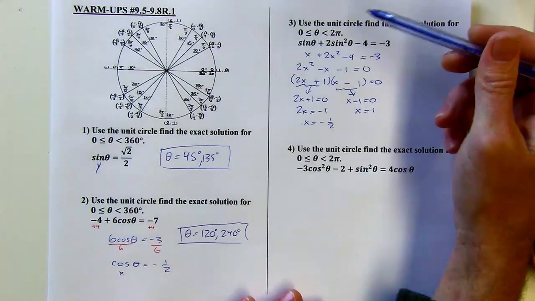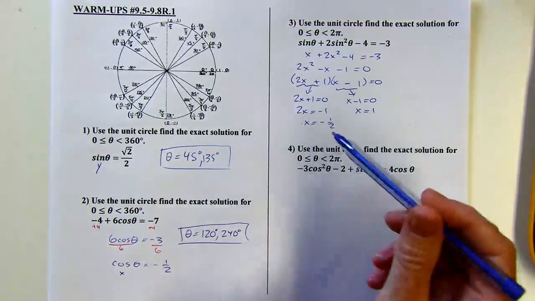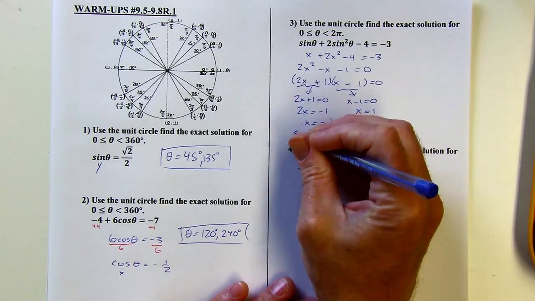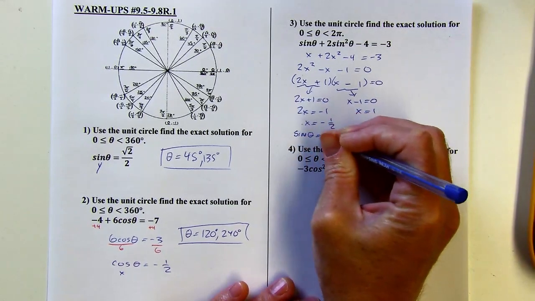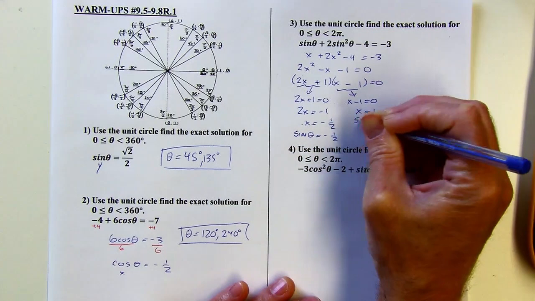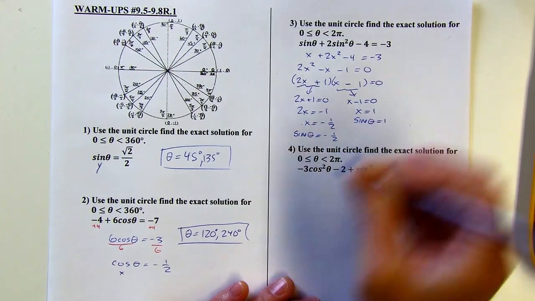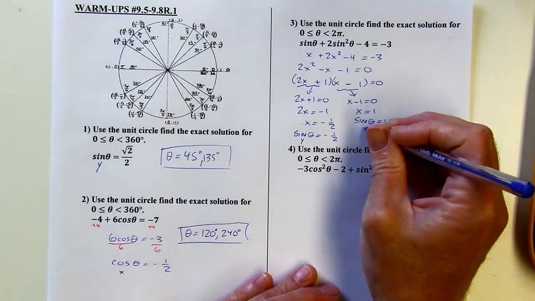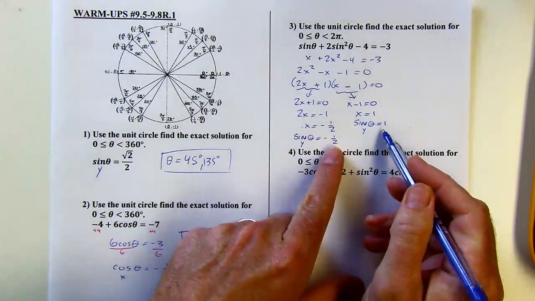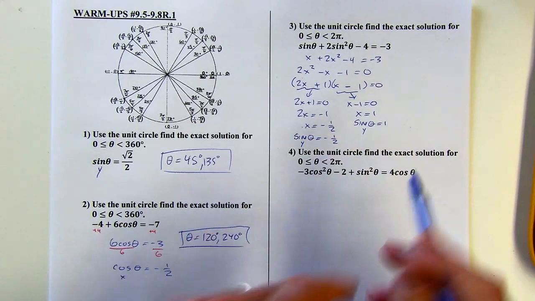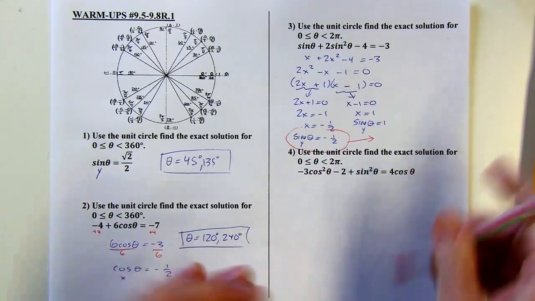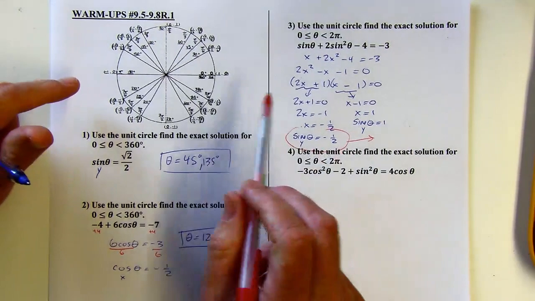Now, I had replaced the sines with x in the beginning of the problem. So let's put sine theta back in. So now I know sine theta equals negative 1/2, or sine theta equals 1. So now I can look for places on the unit circle where the y values are negative 1/2 or positive 1. Okay, so from this one, let's see what we get here. So negative 1/2 for y.